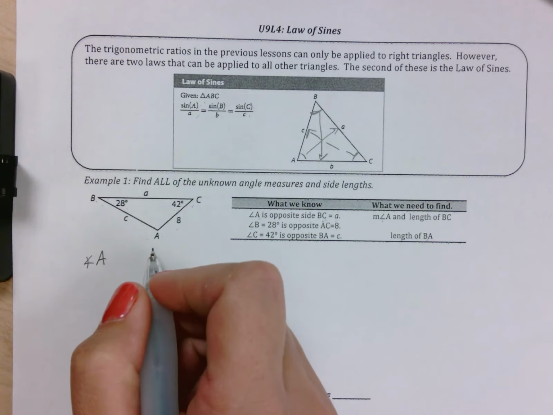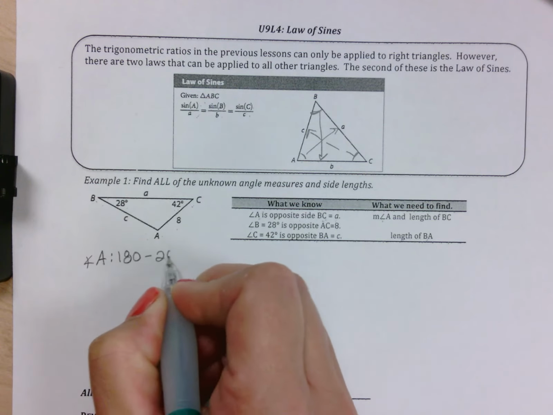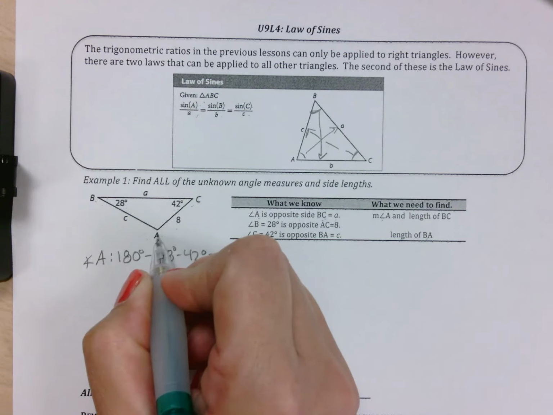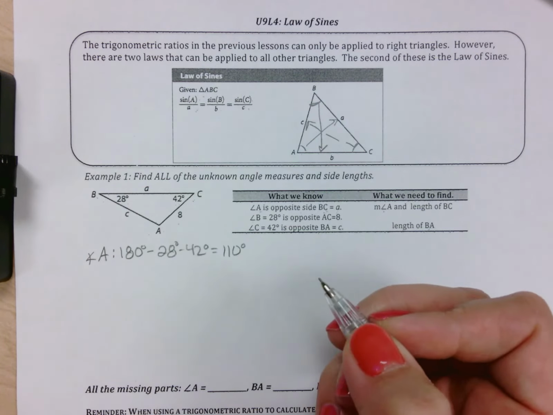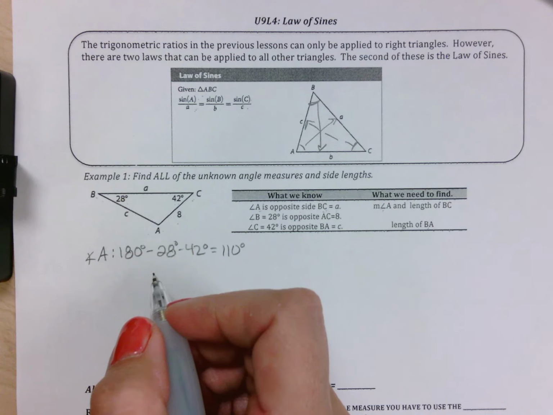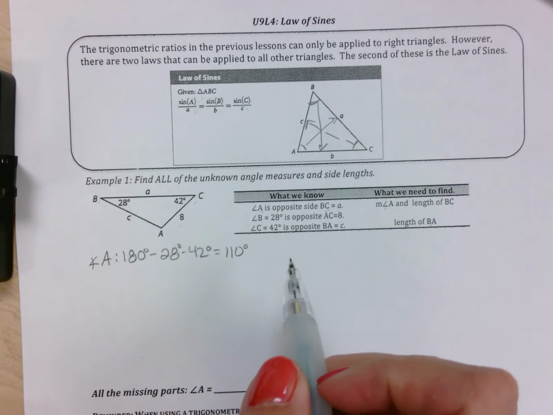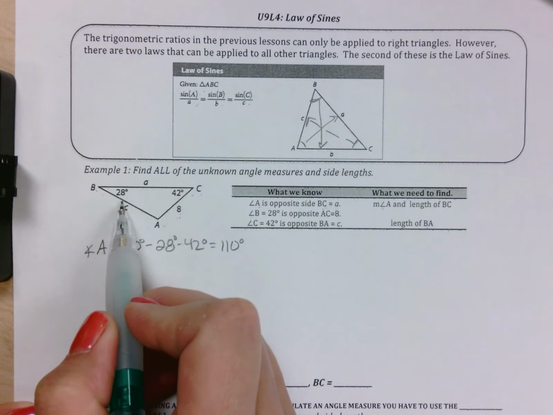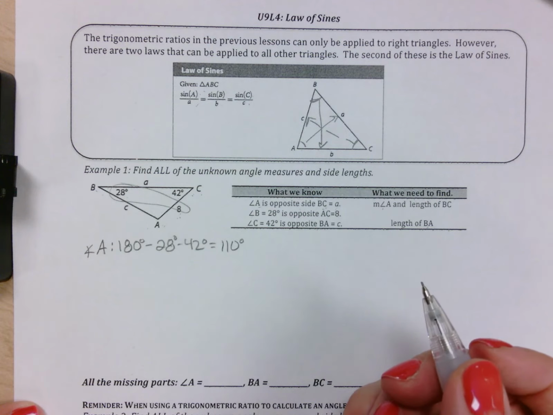I don't even want you to set up a ratio to do this. You know that the triangle sum theorem says 180 minus the angles that I know will give me the measure of that third angle. So 180 minus 28 minus 42 is 110. So we've already got the measure of angle A right there. And then what we want to do is set up proportions based on what angle we have that already has an opposite. So here's side AC. Side AC measures 8, and its opposite is angle B. So we're going to use these two pieces of information to set up our ratios.